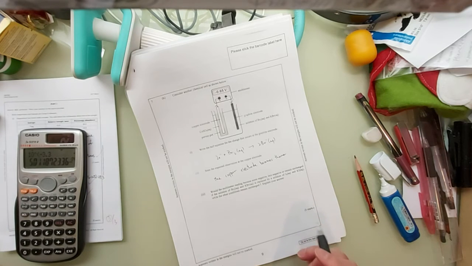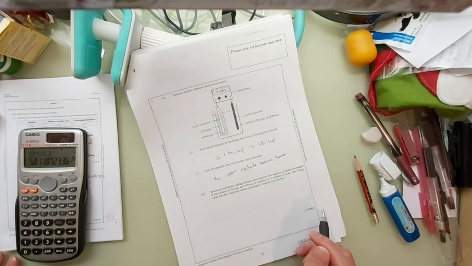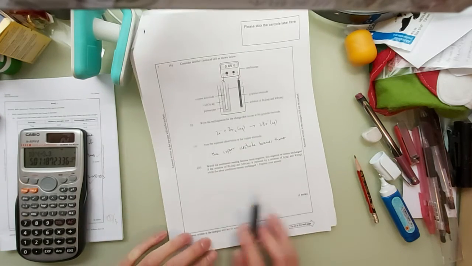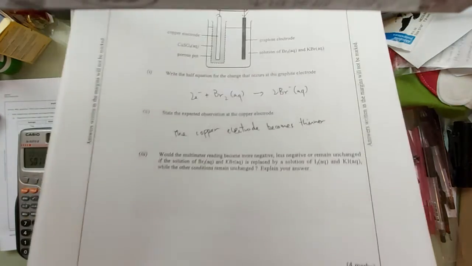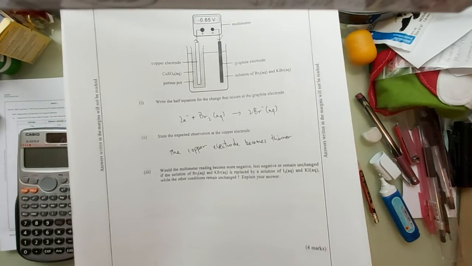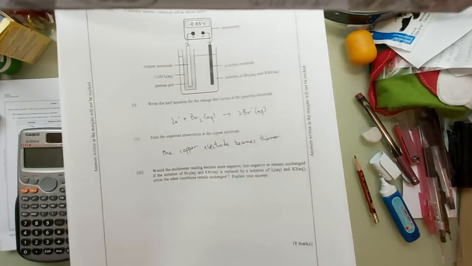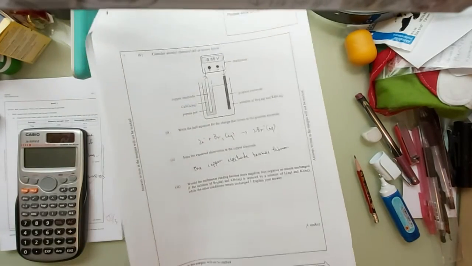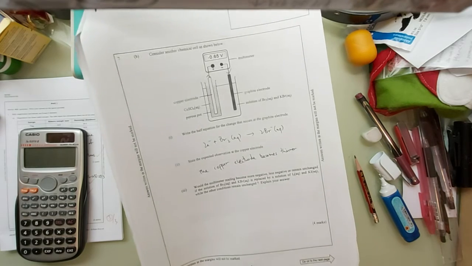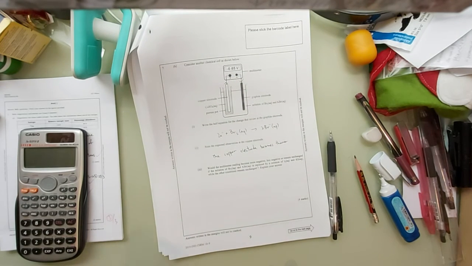Would the multimeter reading become more negative, less negative, or remain unchanged if the solution of bromine and potassium bromide is replaced by a solution of I2 and KI, iodine and potassium iodide, while the other conditions remain unchanged? This is a fantastic question. I have no idea. Iodine is not as reactive.